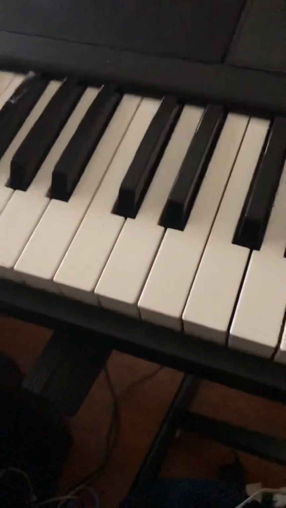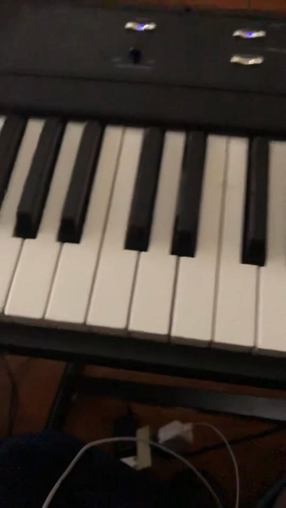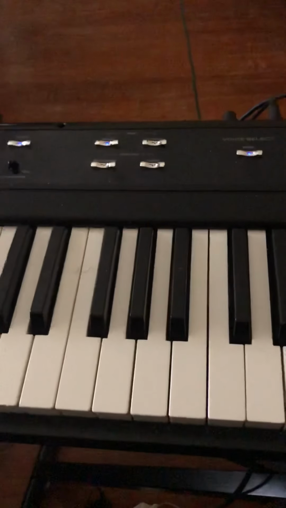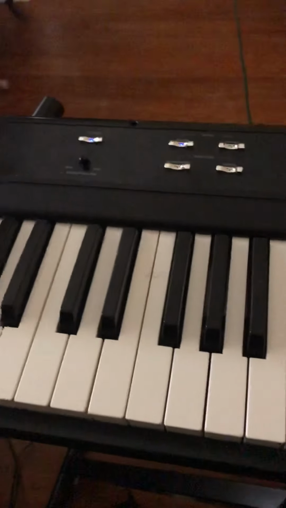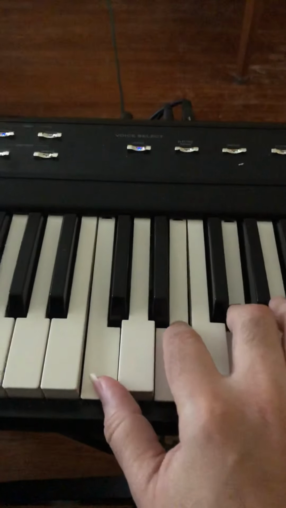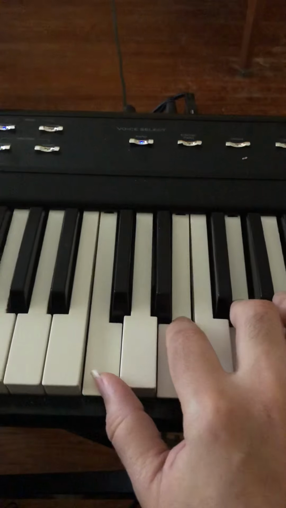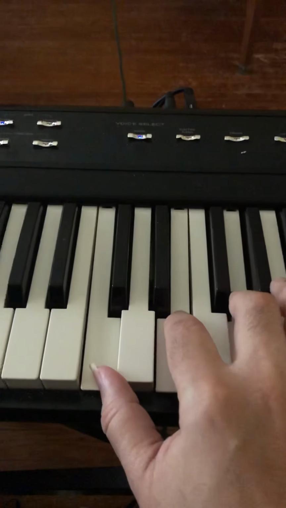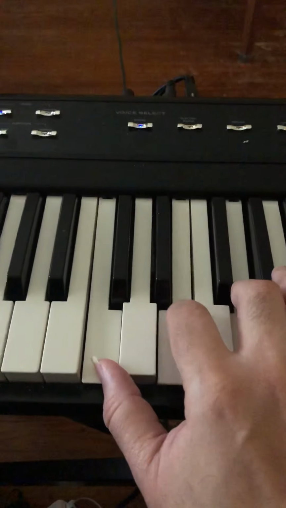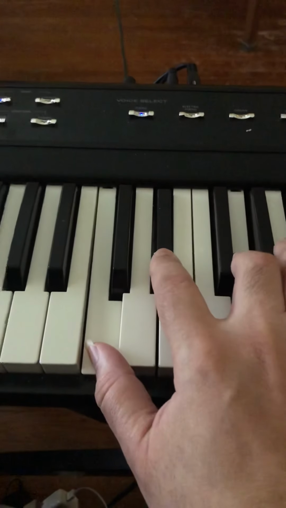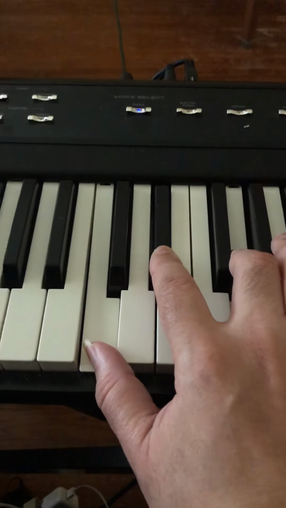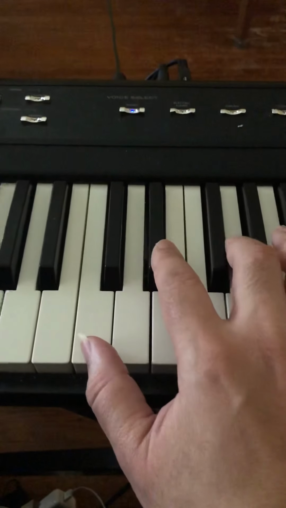Now I want to move to recognizing our chords. Recognizing major, 1, 3, 5. Recognizing minor, where we flat the 3. And then I'm going to add one more for you.